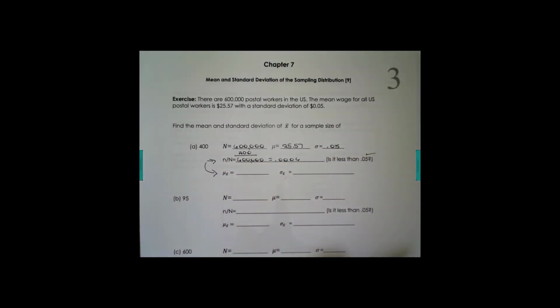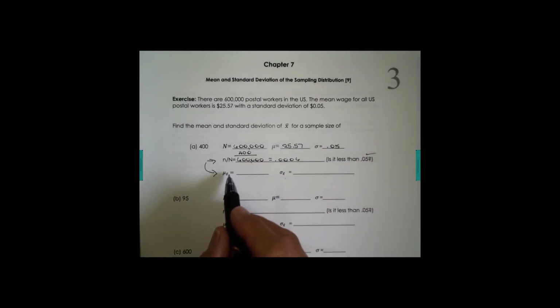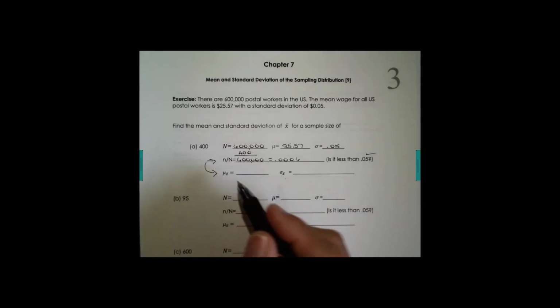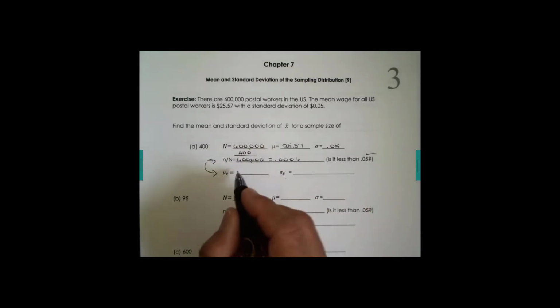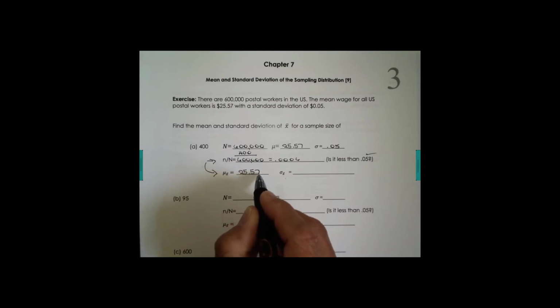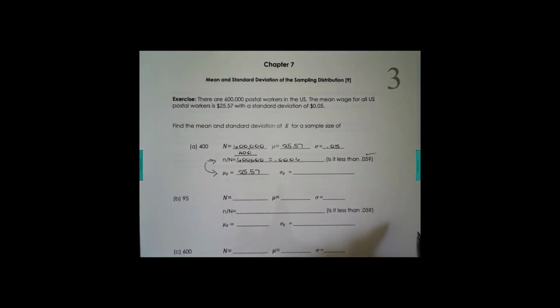So now, what exactly is the mean of x bar, the mean of the sampling distribution of sample means? That's what that is, but I'm going to call it the mean of x bar. Well, it's the same as the population mean. For our purposes, remember, we're not changing the mean. It's always going to be the same, okay? So that's easy. What about the standard deviation?